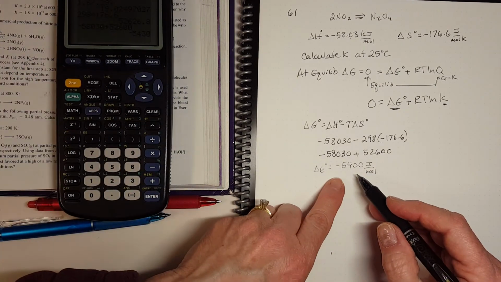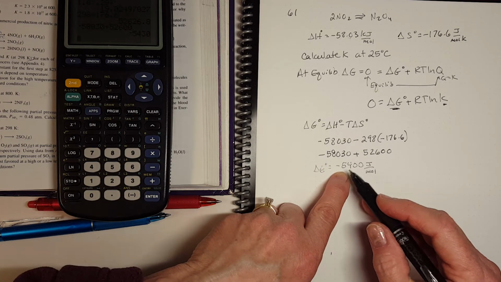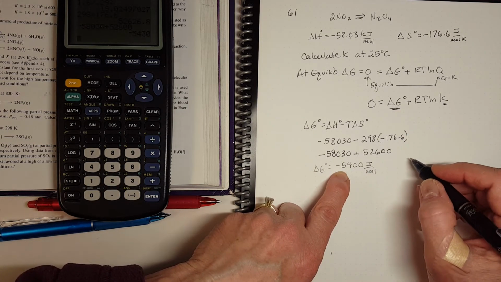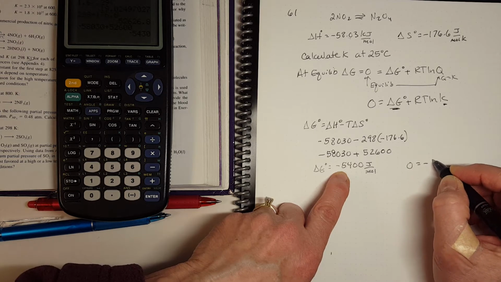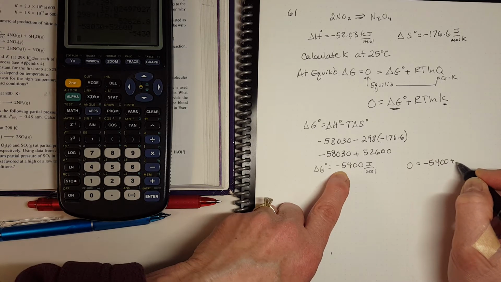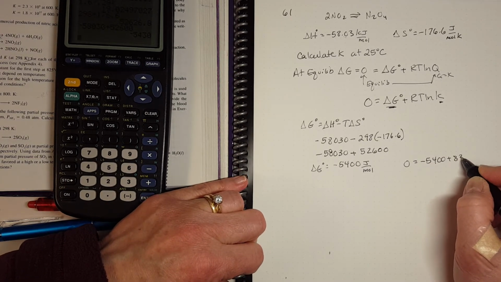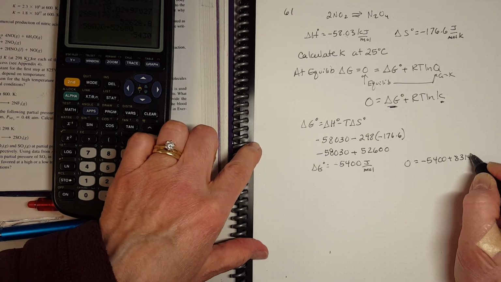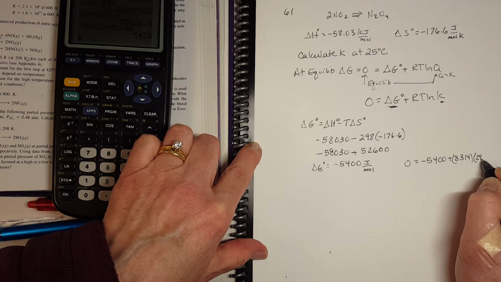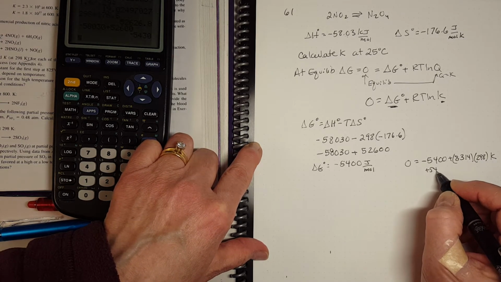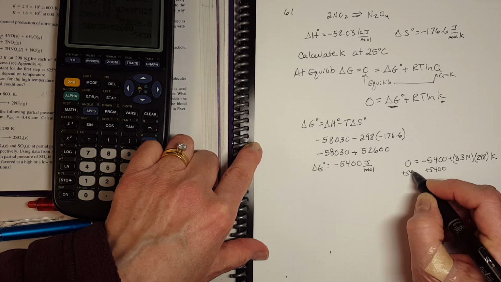So spontaneous, right? So what's K then? If I plug the delta G in here, 0 equals negative 5,400 plus 8.314 times 298 times ln K. I'm going to add the 5,400 to the other side.